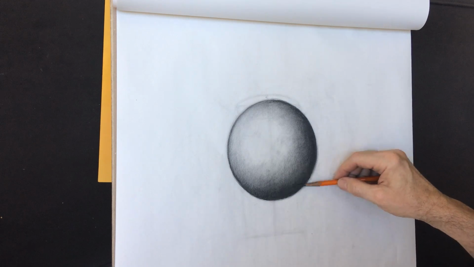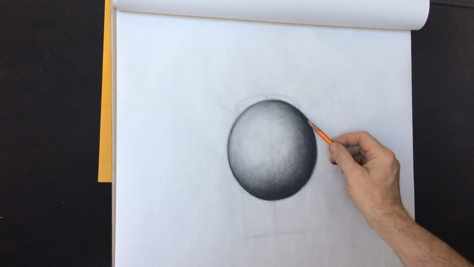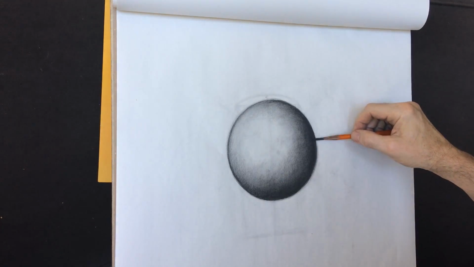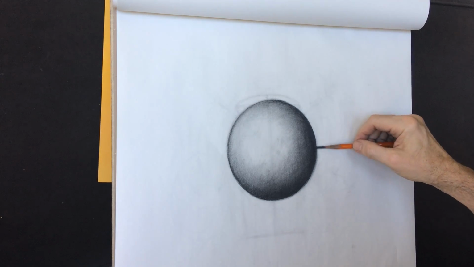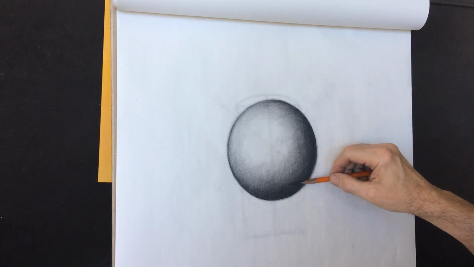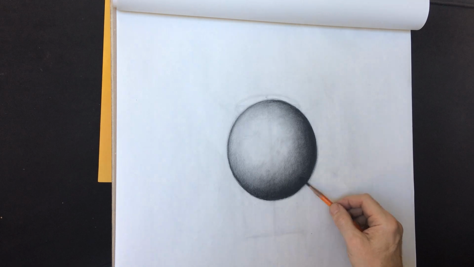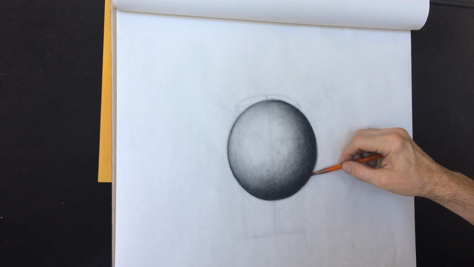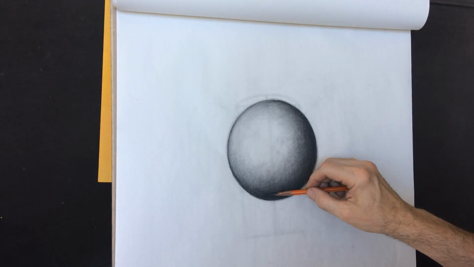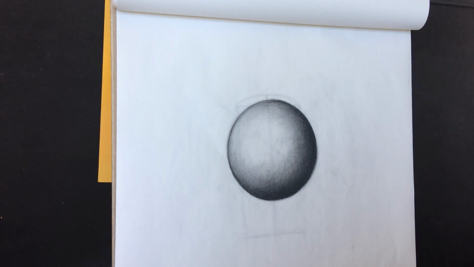Oftentimes the notion of three-dimensional structures are simplified into existing of three basic types, and that is one of the box type, one of a cylindrical type, and one of a spherical type. There's plenty of discussion of if that's too simple or not, but we're going to go with that for now.